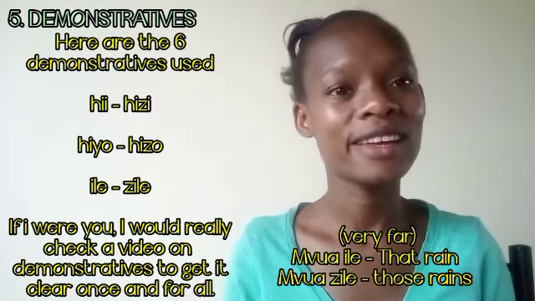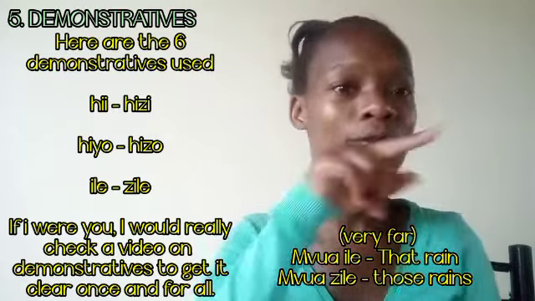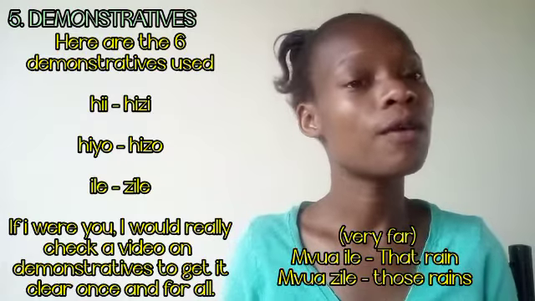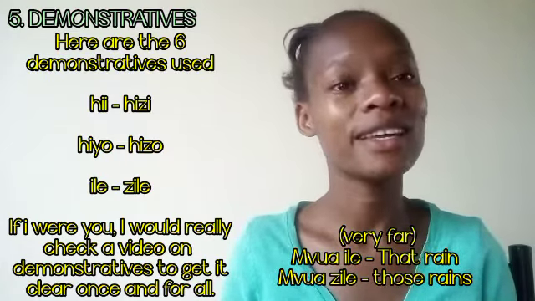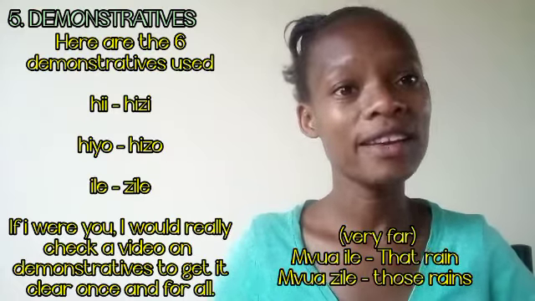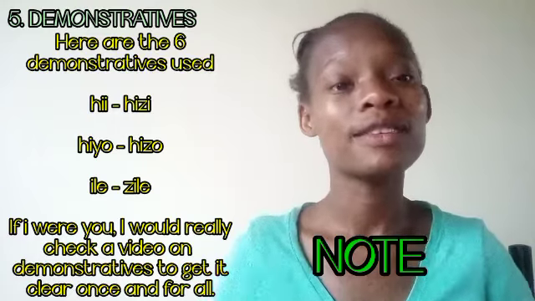Mvua ile. Very far away. Mvua zile. Something to note again, the noun mvua does not change. The noun is still mvua, but the demonstrative is the one that is showing this is plural and this is singular. I hope you have noted the 6 demonstratives.